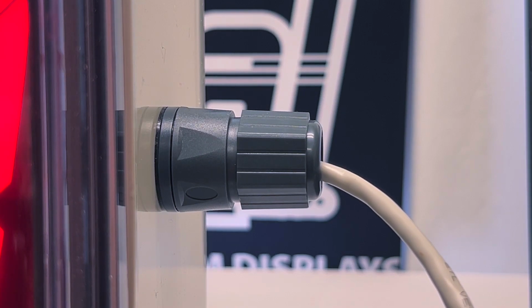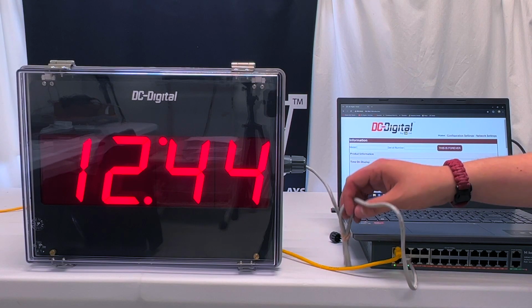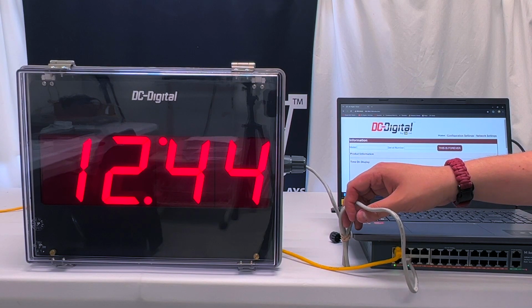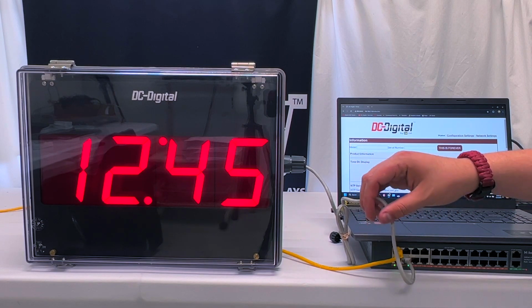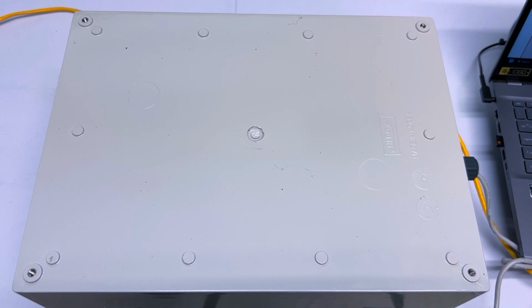Its power type is 48 volts injected through the customer's Ethernet cable, which splits the power and data internally, and it synchronizes to any NTP server, DHCP, or static IP. For mounting, we have 4 through holes located on each corner on the back of the enclosure.